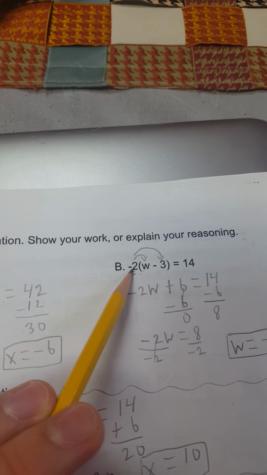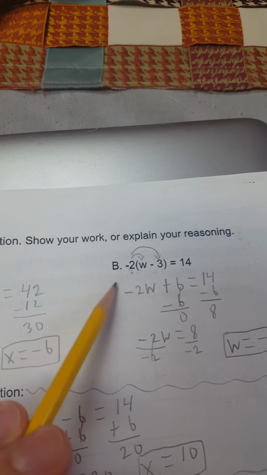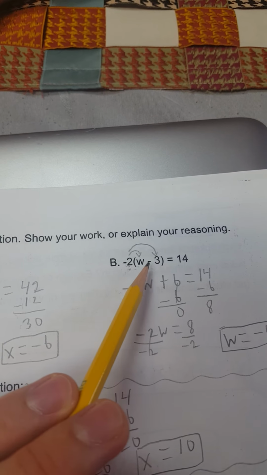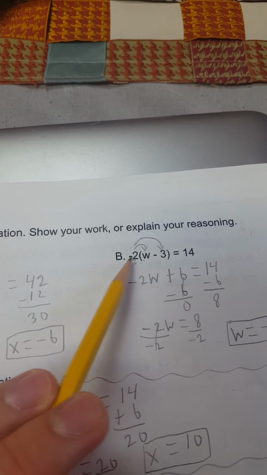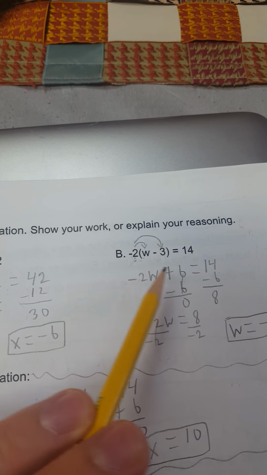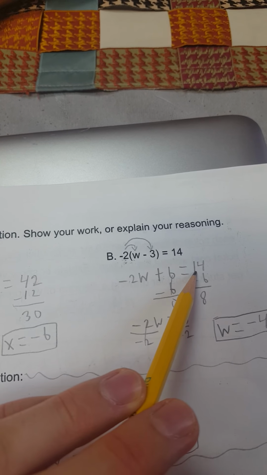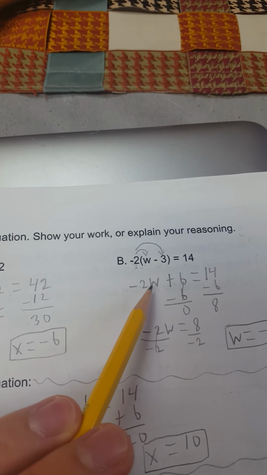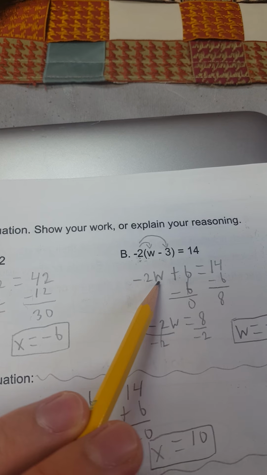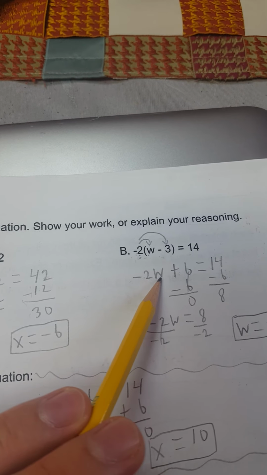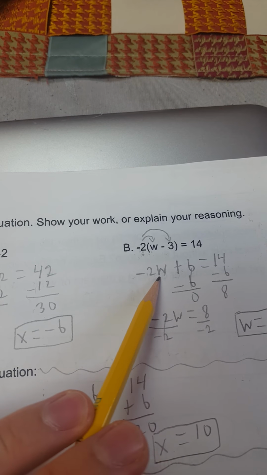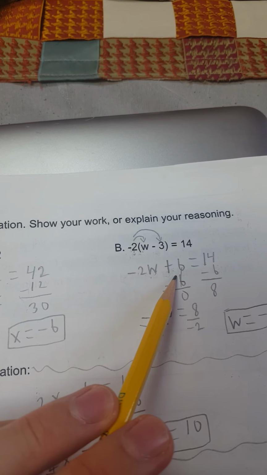So, negative 2 times a w gets us negative 2w. Negative 2 times a minus or negative 3 gives us positive 6. So negative 2w plus 6 equals 14. Now this looks like the equation we were dealing with before. We want to get the w's, or the variables, on one side of the equation, all by themselves. So right now with that negative 2w, we have a positive 6.